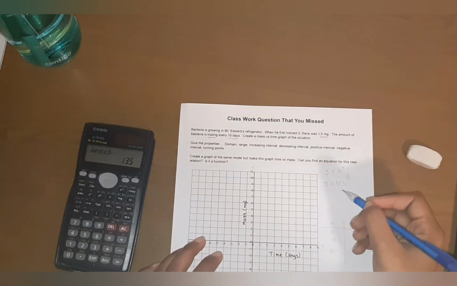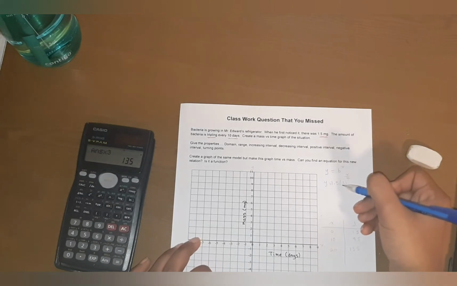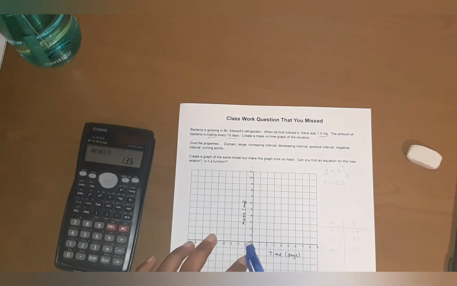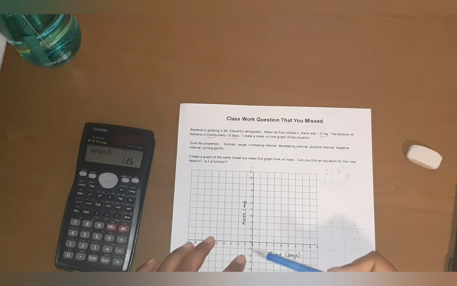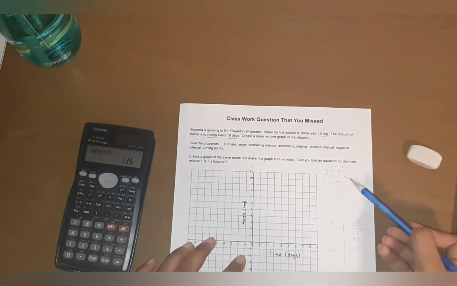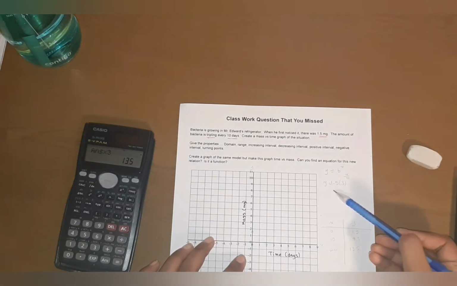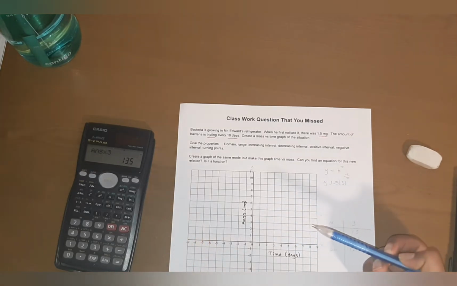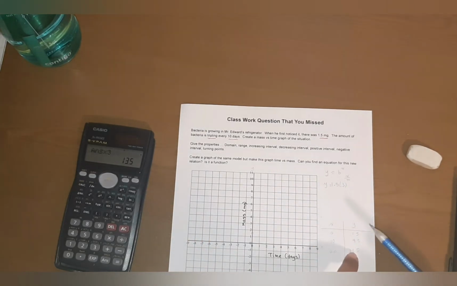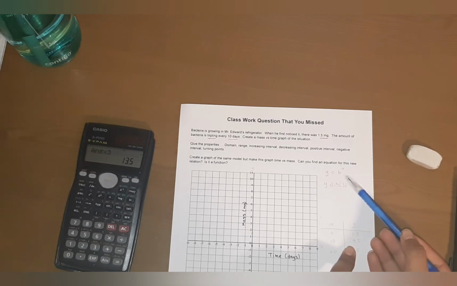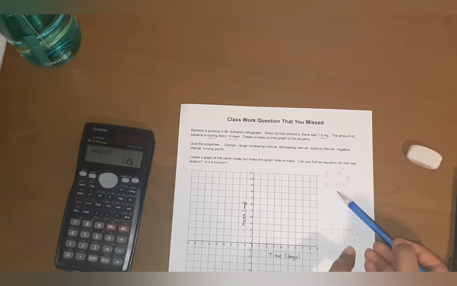Okay, so this should be our equation, and we can check. With our y-intercept, x is 0, so 0 divided by 10 is 0. 3 to the power of 0 is just 1, because anything to the power of 0 is 1. 1 times 1.5 is 1.5, so that makes sense with our y-intercept. We can try 10. 10 divided by 10 is 1. We have to follow BEDMAS, by the way. 3 to the power of 1 is 3. 3 times 1.5 is 4.5.